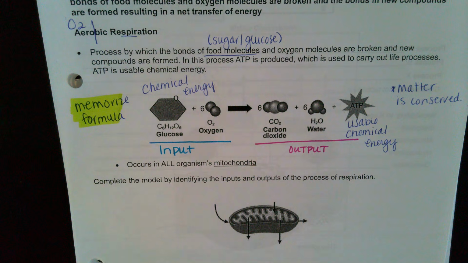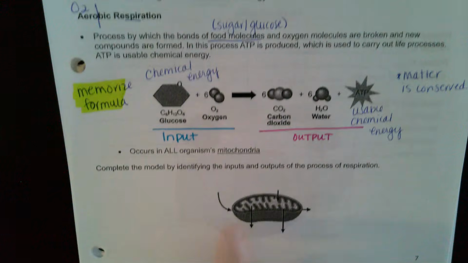Now, every organism, right, plants, animals, fungi, they are all going to have a mitochondria. The mighty mitochondria is the powerhouse of the cell and is responsible for making ATP. Here, I have a model. This actually is supposed to be a mitochondria.